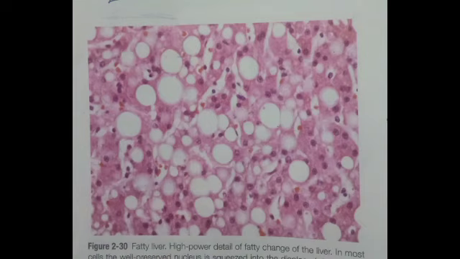The third reason is defective intracellular transport and secretion of critical proteins. If there is a defect in the intracellular transport and secretion of critical proteins, then proteins get accumulated.